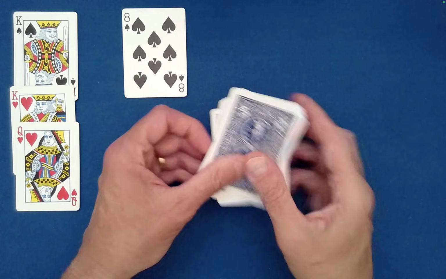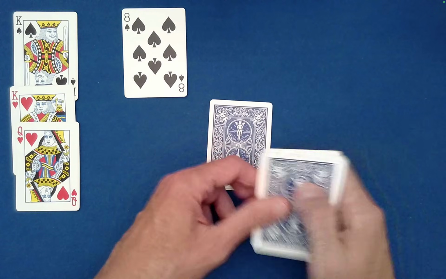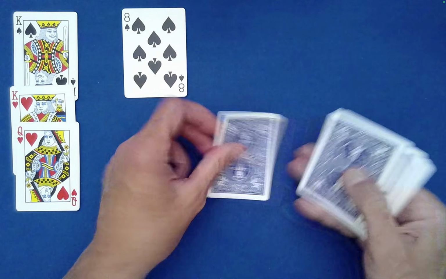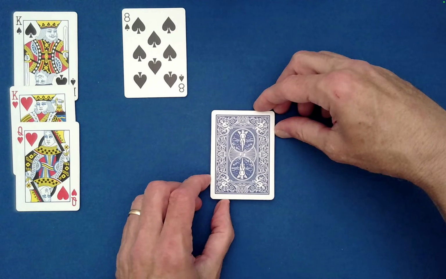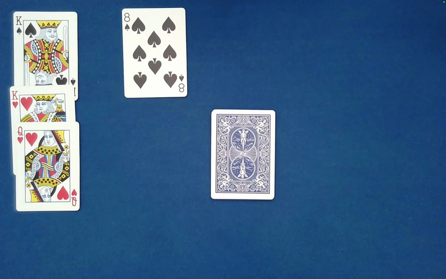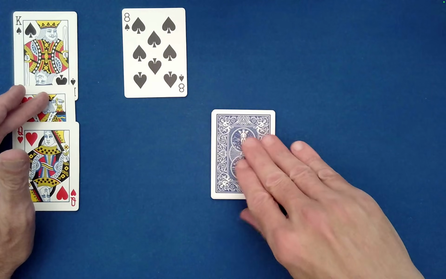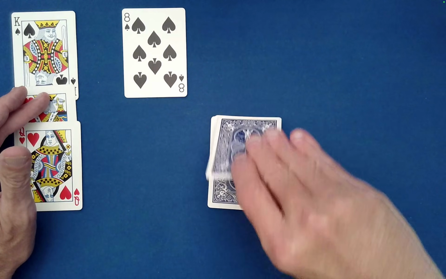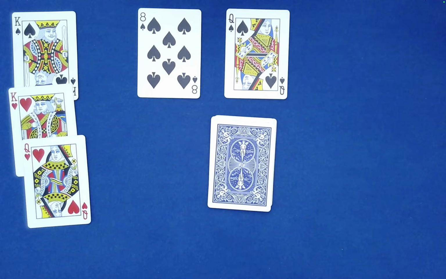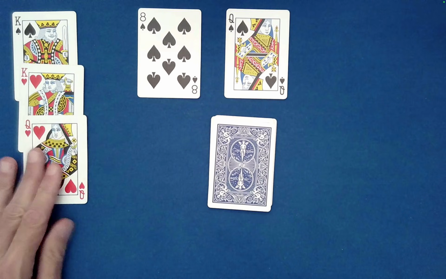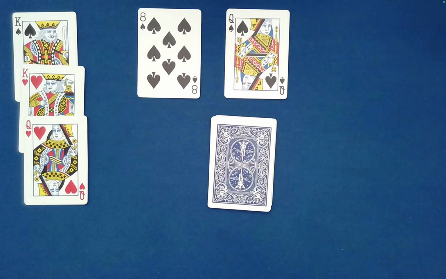E-I-G-H-T, 8, O-F, of, S-P-A-D-E-S. Has that helped us to find your original freely chosen helper card? I believe it has. The Queen of Spades was the card that you, of your own volition, chose from among these here. That is amazing.